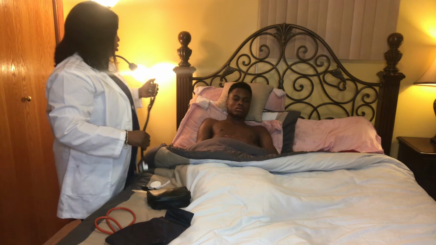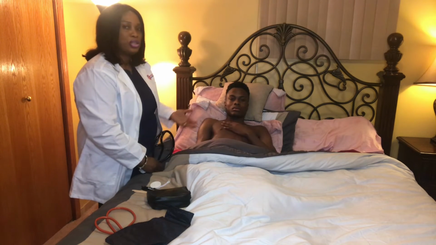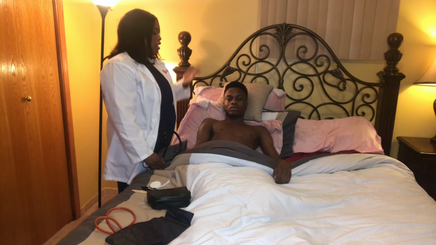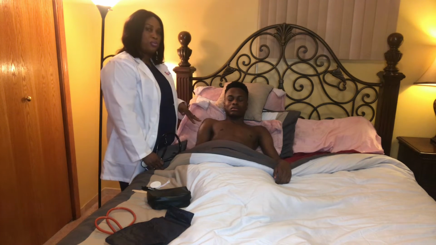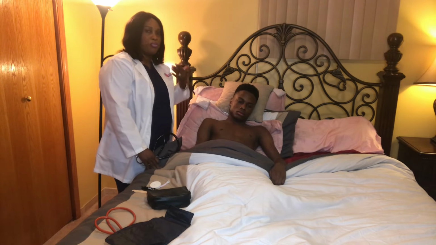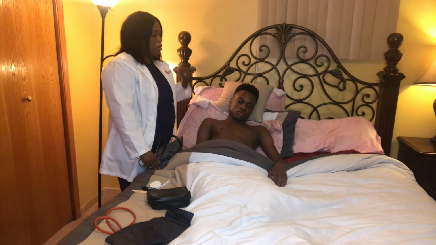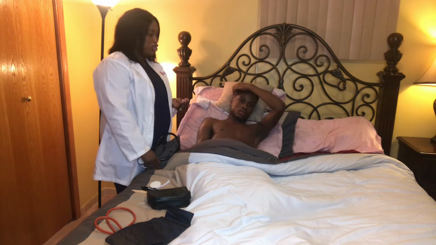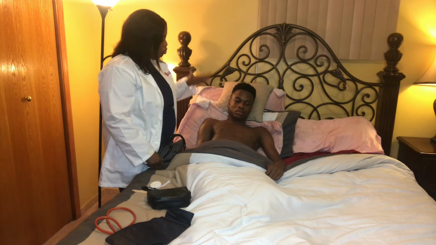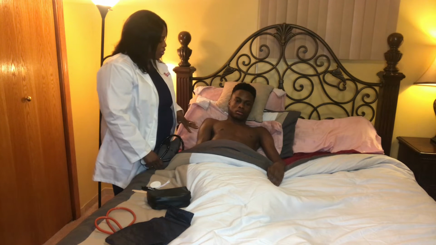so now I'm going to look at my patient's chest wall, and when I'm looking at the chest wall, I'm looking at the rise and fall of the chest wall. I want to make sure that my patient is not breathing with his accessory muscles. I want to make sure that my patient is not in any distress. And as I'm looking at the chest wall, it is rising at the same time and is also falling at the same time.